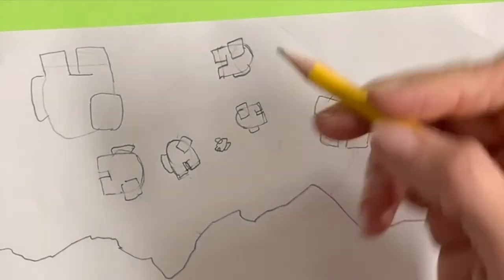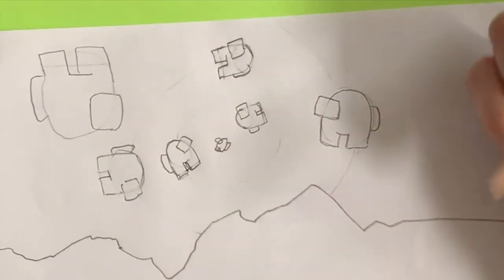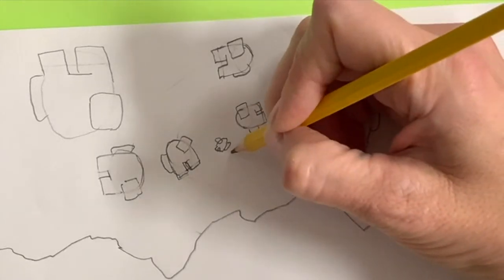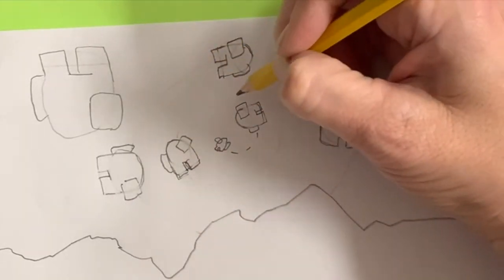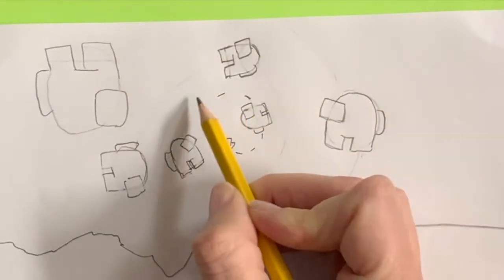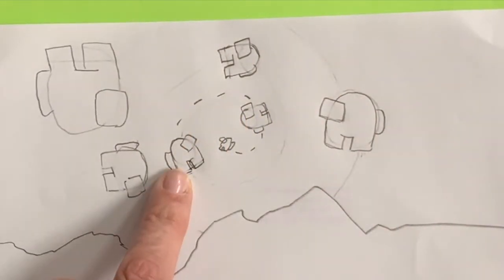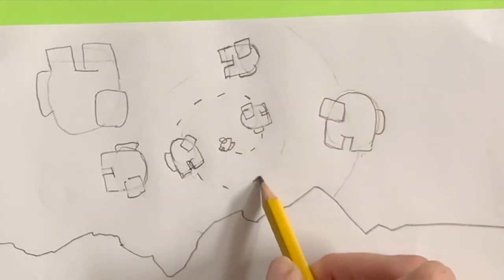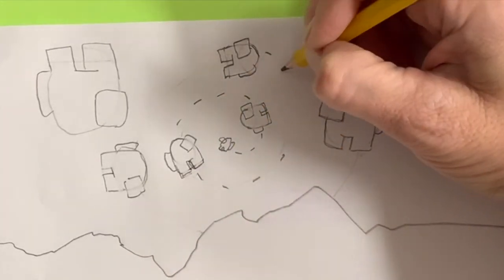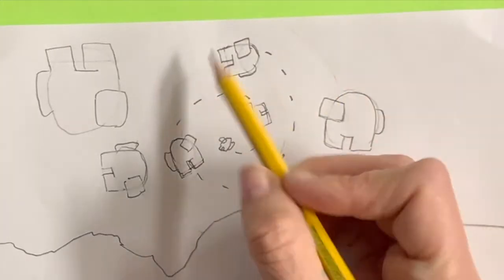If you saw that, I added another little tiny guy in the very center. If you've got some space, you can do that. And then I'm going to connect all of these guys by a dashed or a broken line. That way you can see how they spiral out into the distance. So just connect them with a line.